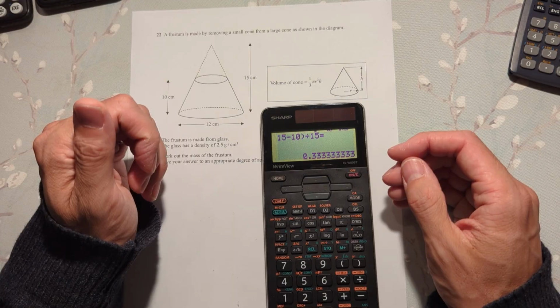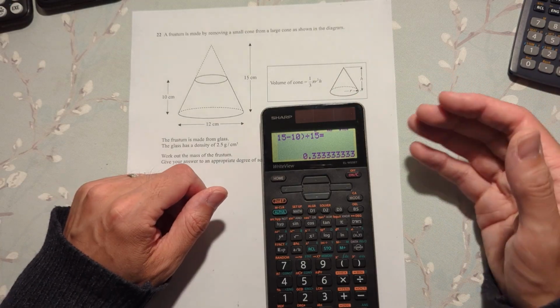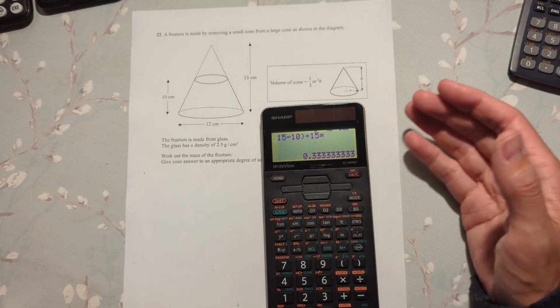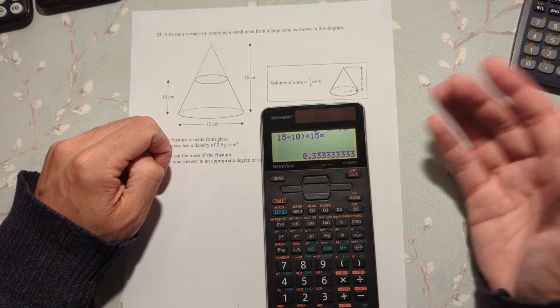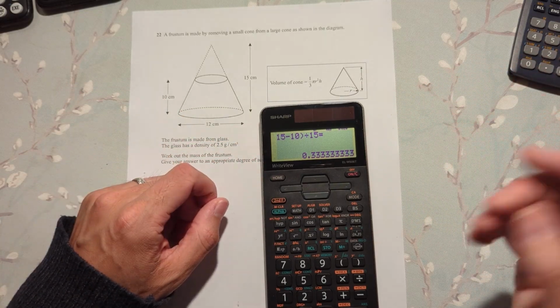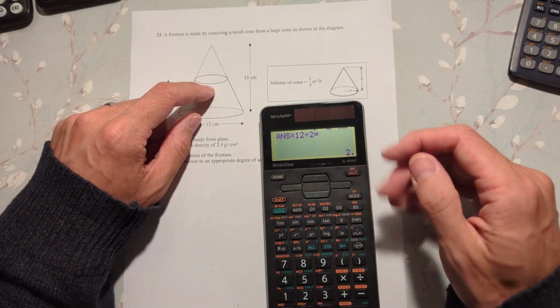There's nothing more dangerous about doing this than if you allow the right side to auto complete the brackets, and that's really convenient actually. So that's great. Times that by 12, divided by 2. We've got our radius, so let's work with that.